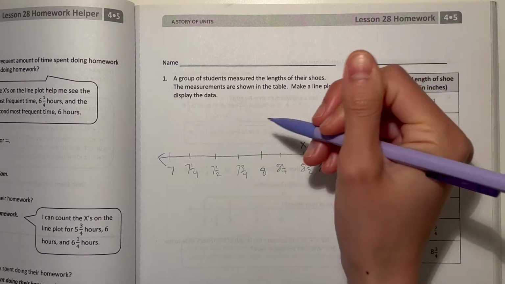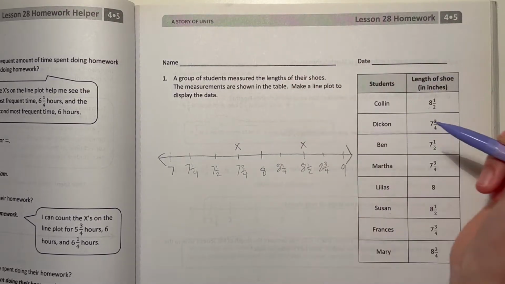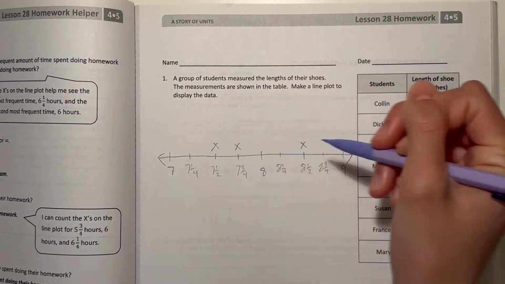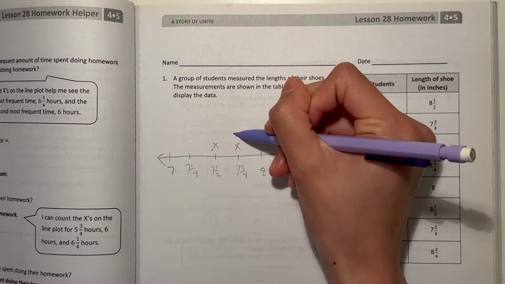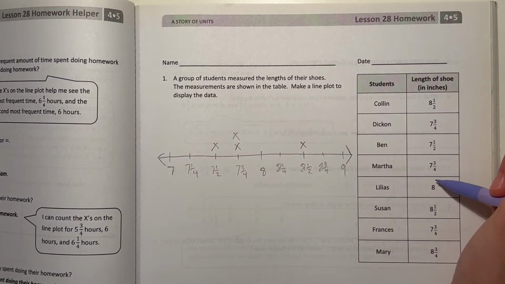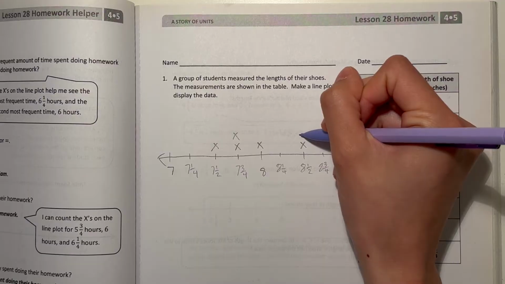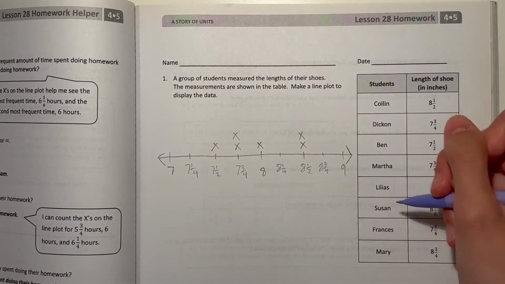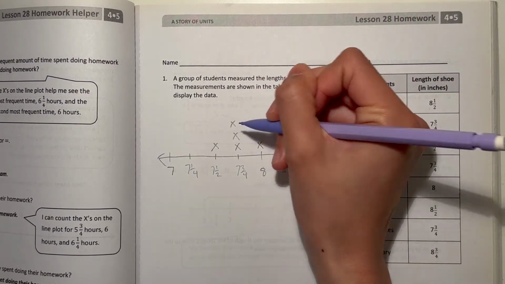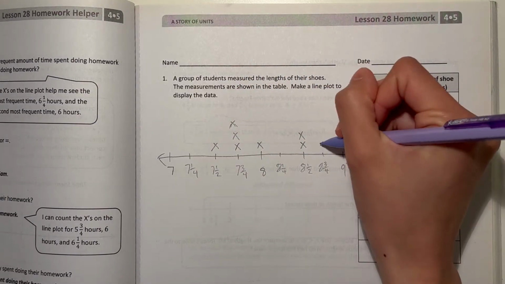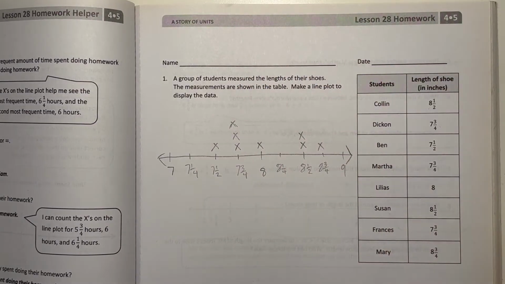7 3/4, 7 1/2, 7 3/4, 8, 8 1/2, 7 3/4, 8 3/4. Alright, so this is our line plot.